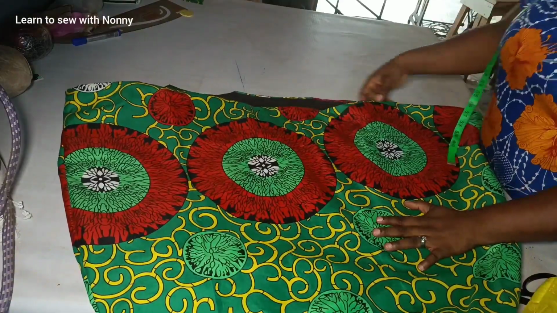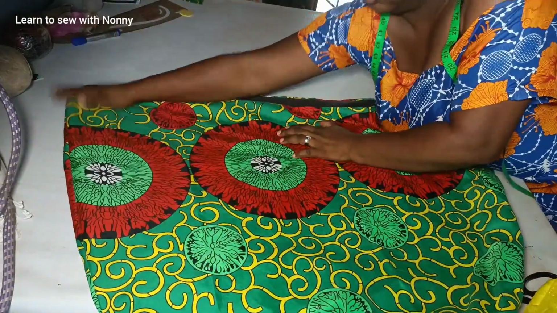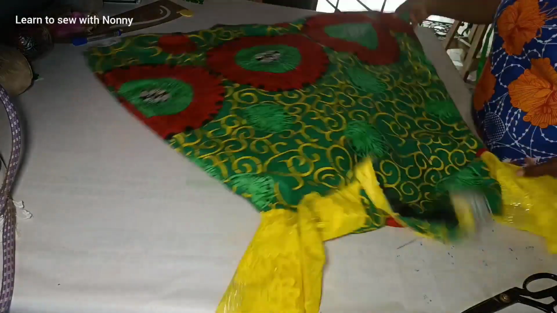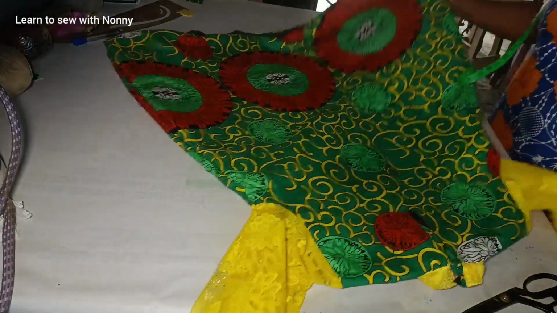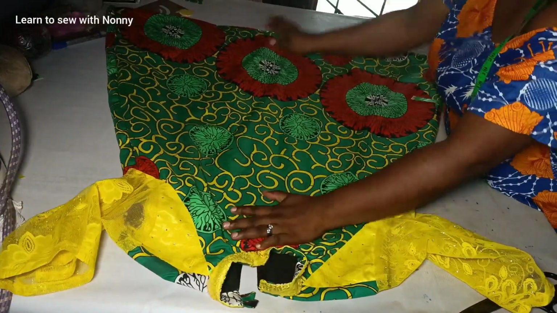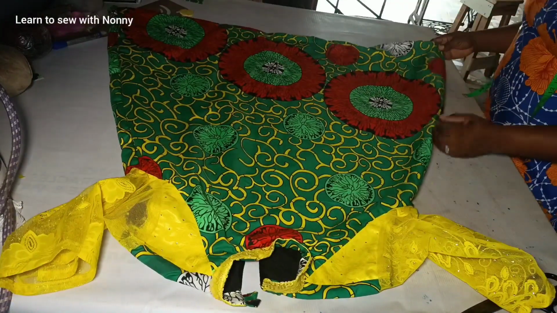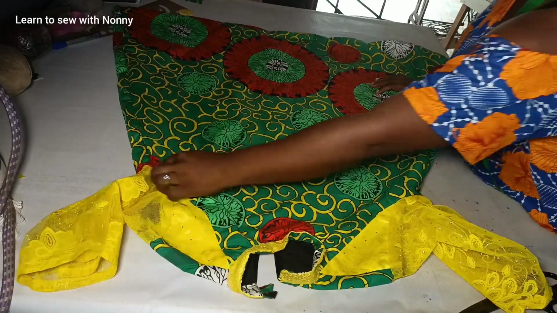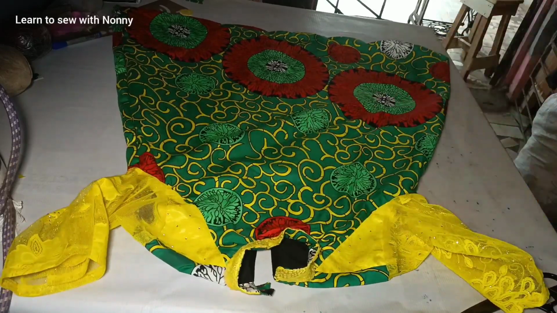I reduced the back length, because most times the back would just be longer than the front. So I reduced it more. I don't know why I did not show that point. People should forgive me. So after everything, this is what it looks like. You come in with a very hot iron and give it a press. It just resets the life of this dress.